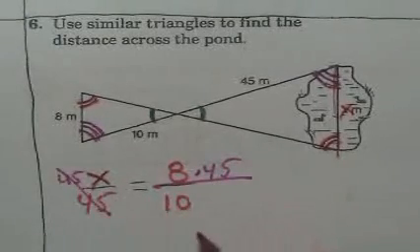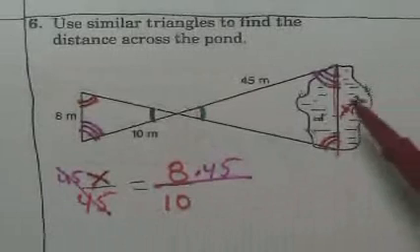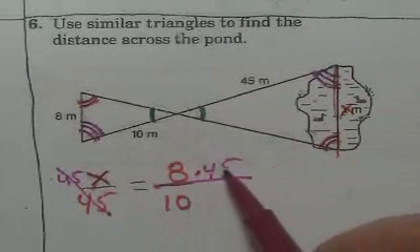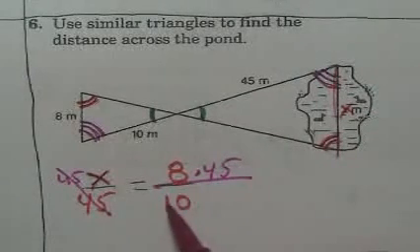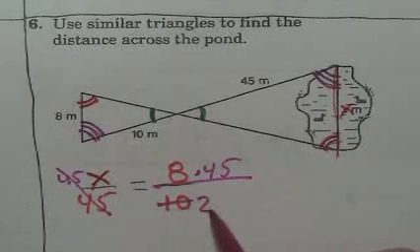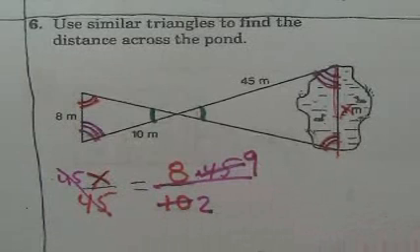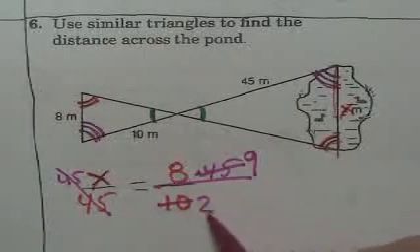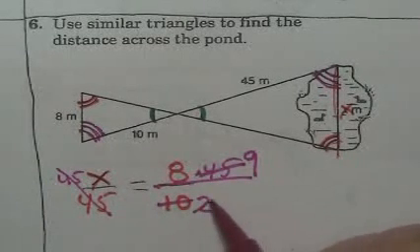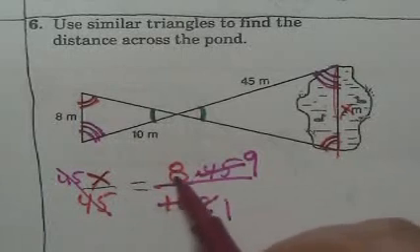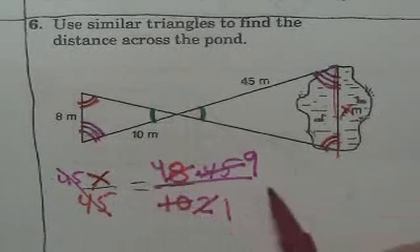Okay, that's gone. So what can we do? Well, we know that 5 goes into both 10 and 45. 5 goes into 10 twice. 5 goes into 45 9 times. Then I have 2 times, 2 goes into 8. 2 goes into 2 once. 2 goes into 8 4 times.